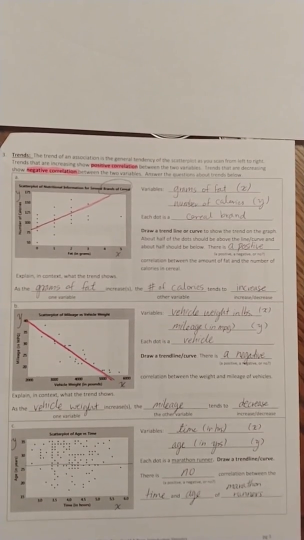Now, think about it. Does that make sense? If a marathon runner, will the time and the age really have any kind of connection? And look at the age here. So you could say, oh yeah, sure, if the person's 80 years old, they're probably going to run slower than a person who's 40 or 35, etc.